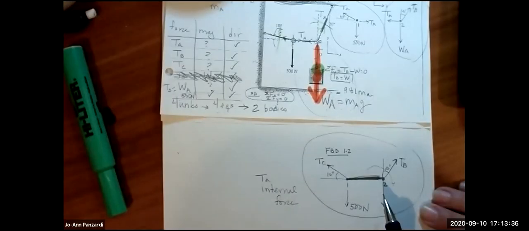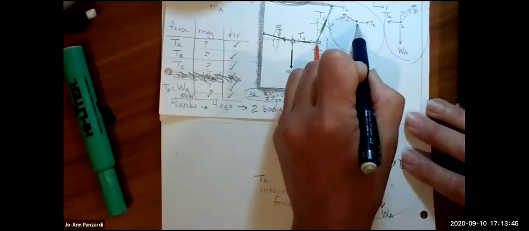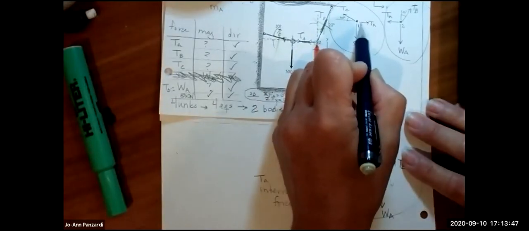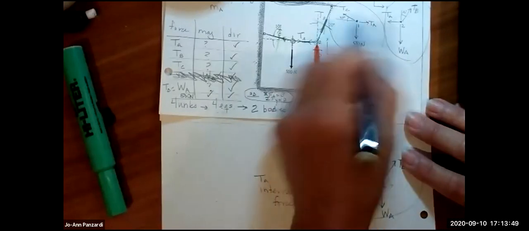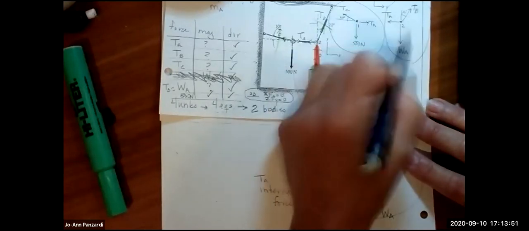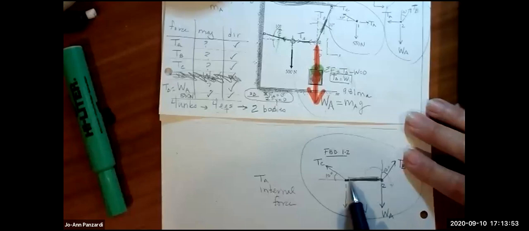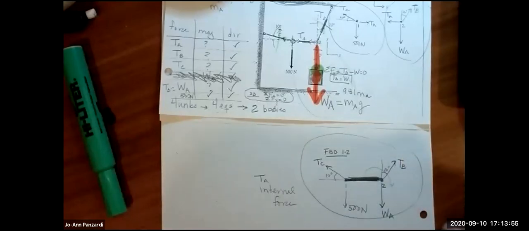Yeah. For concurrent forces, the only equations here are sum of the forces in the X and sum of the forces in the Y, because there's no potential of a rotation. But when we deal with rigid bodies, we are going to say sum of the torques equals 0. But in engineering, we call them moments.